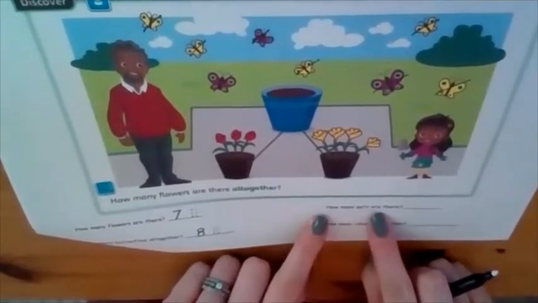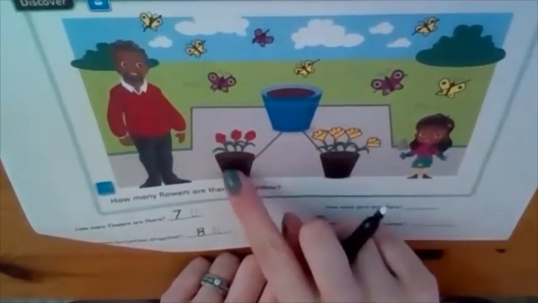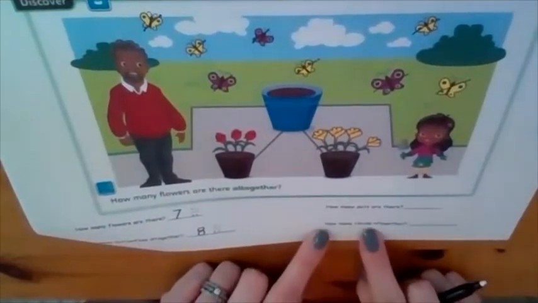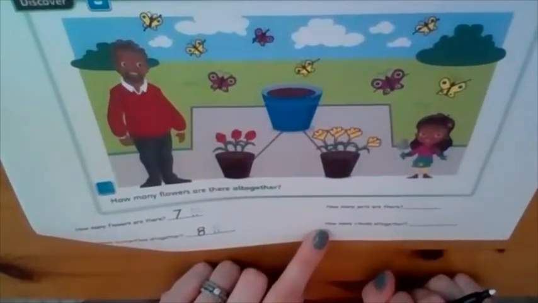Now there's 2 more questions. We've got how many pots are there? So these are pots. And how many clouds are there all together? So you've got to count the clouds. Now, I'm not going to do that bit for you. Otherwise, I've done all your work for you. So see if at home today you can answer those questions.